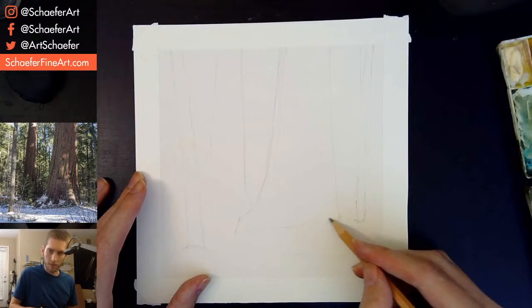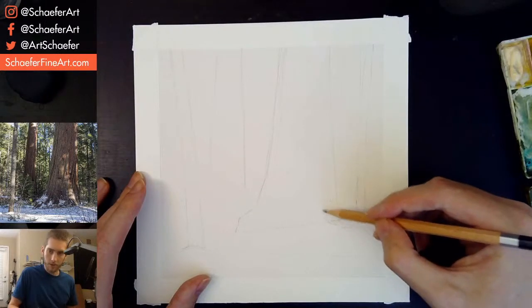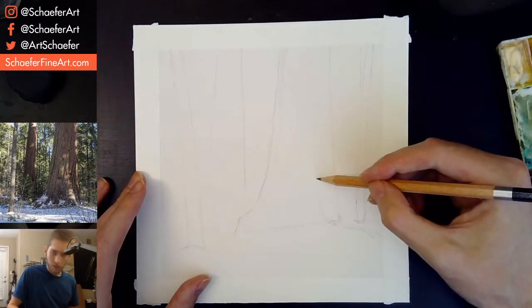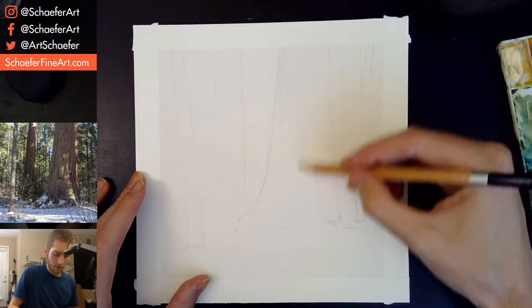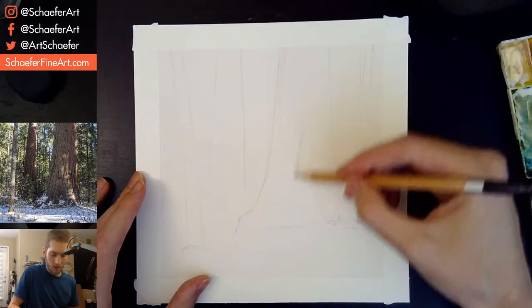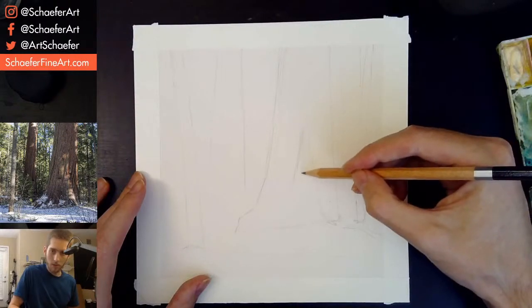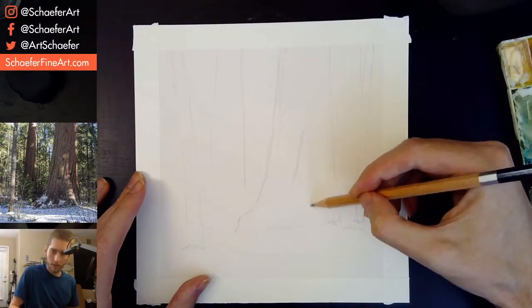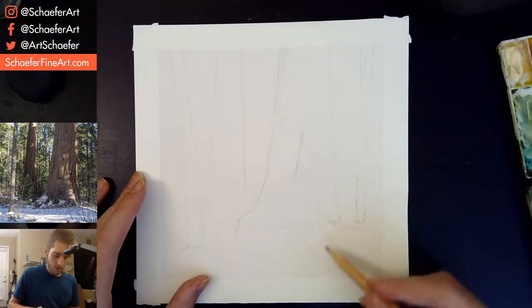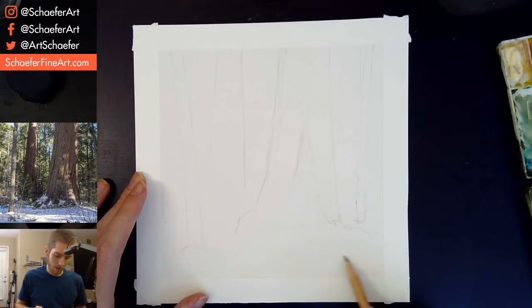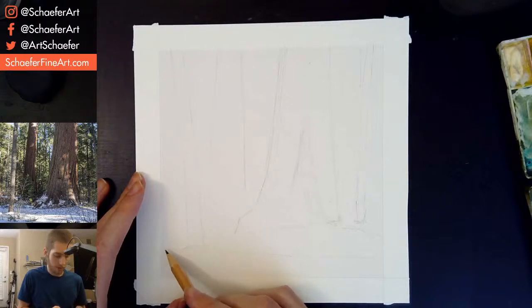So there's this nice bit of light here coming right on this tree. We'll see if I can capture that today. It's one of my goals, to get this light effect. And the light effect on the snow down here is pretty important.